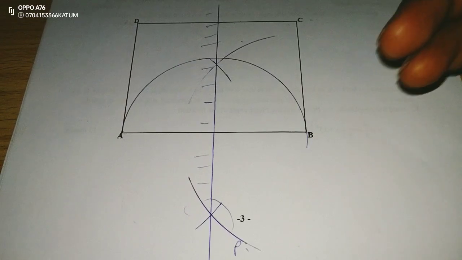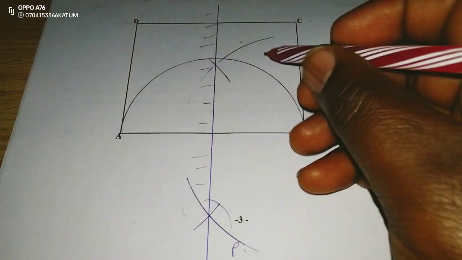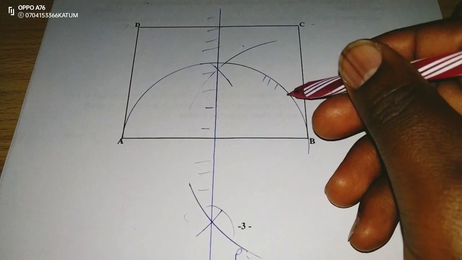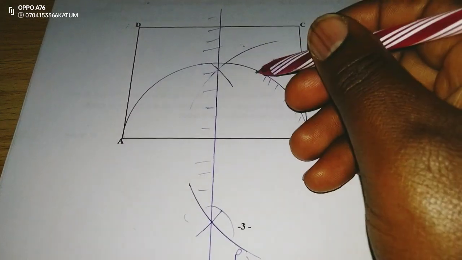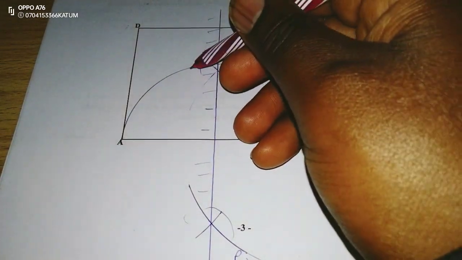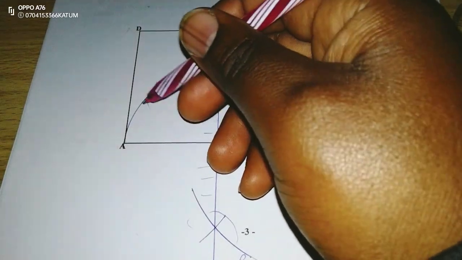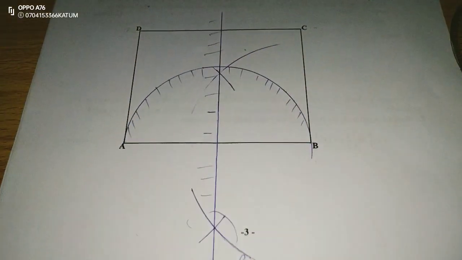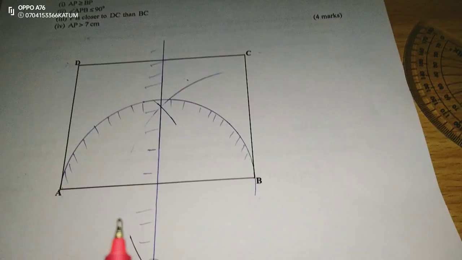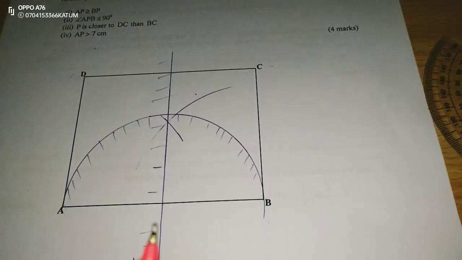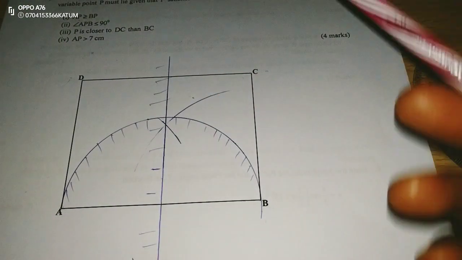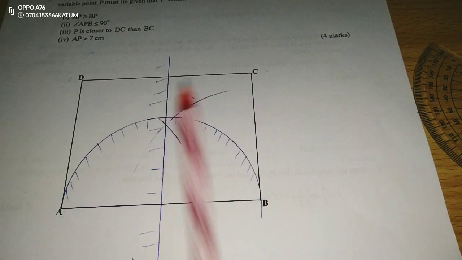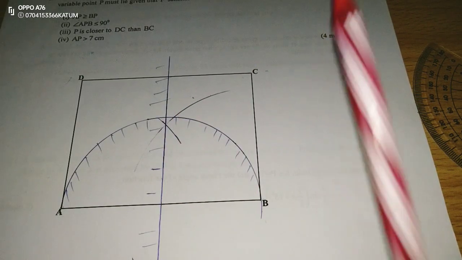Therefore, for the angle to be less than 90 or equal to, it should be on the outer side, either on the semicircle or on the outer side. So the inner side is not required in this semicircle. So P can be anywhere outside the circle. P again can be anywhere to the right hand side of this line.